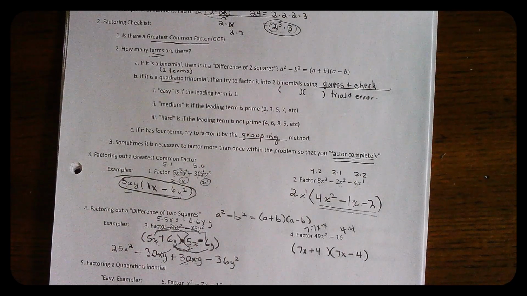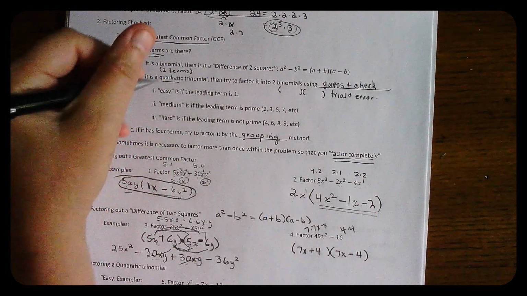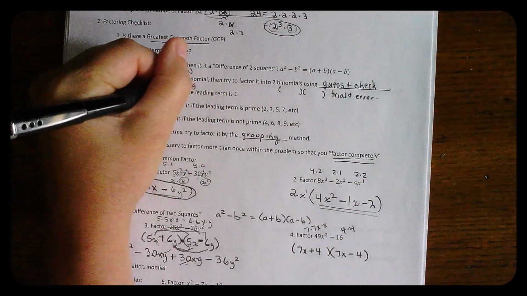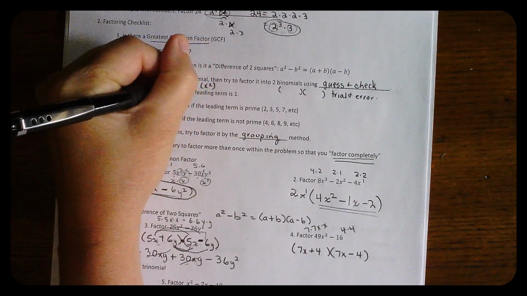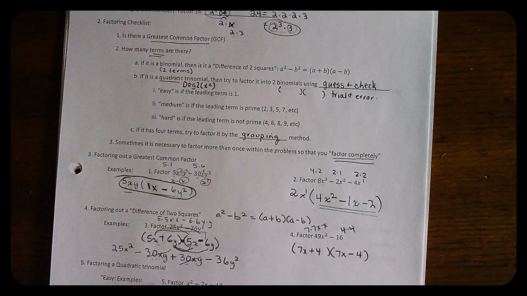Okay, so that's a difference of 2 squares. So if you have two terms in subtraction and perfect squares, you can factor that. Okay, now we're into factoring quadratic or degree 2. You're looking for x squared, degree 2. And it's in descending order, so you have x squared and then an x term and then a constant.